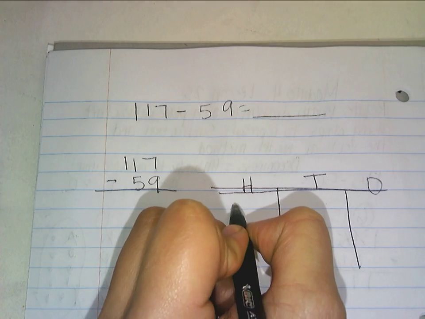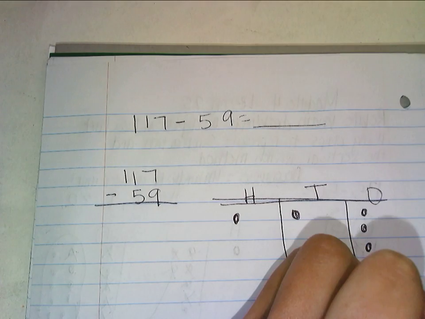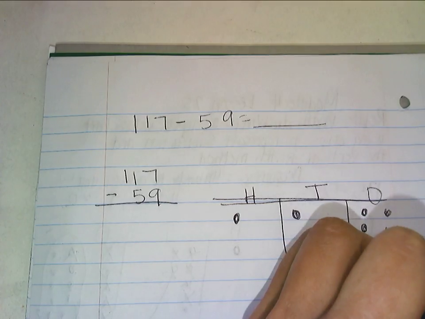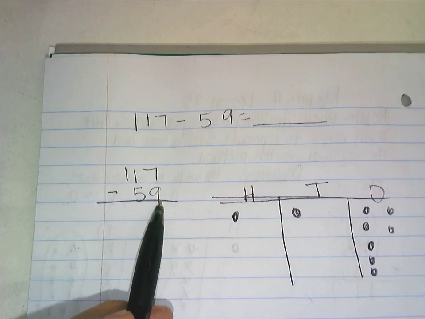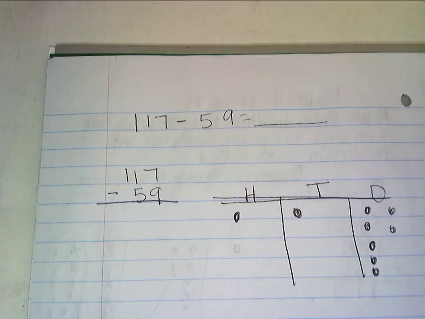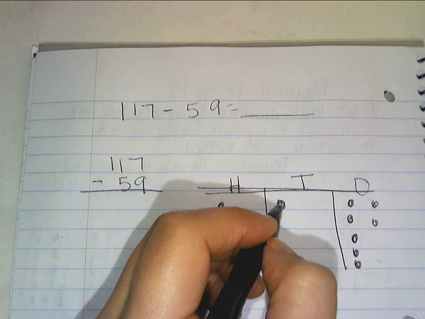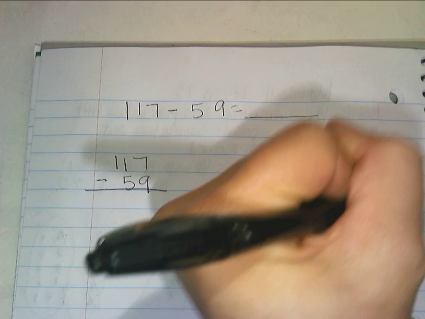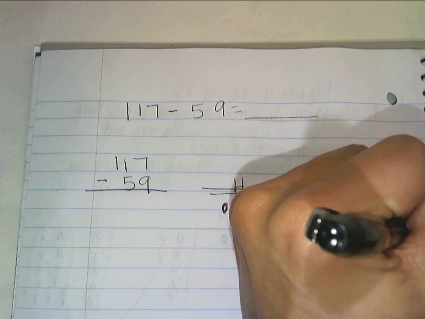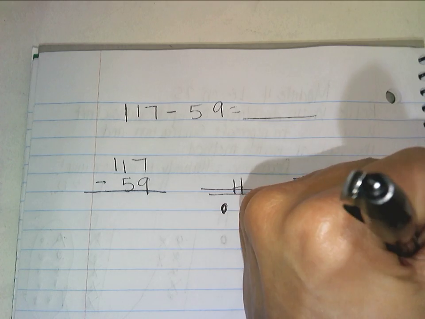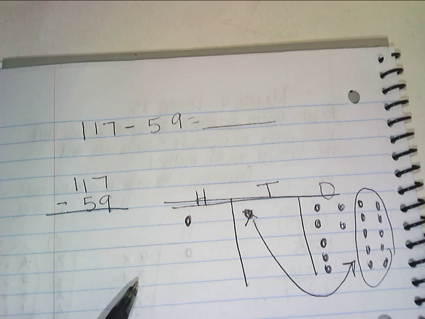Okay, so you have 100, 1 ten, 7 ones. One, two, three, four, five, six, 7. Okay, so now I subtract in the ones, tens, hundreds. So I have 7. I'm trying to subtract 9. Cannot do that. I don't have enough. You regroup 1 ten for 10 ones. 1, 2, 3, 4, 5, 6, 7, 8, 9, 10. Always checking to make sure you drew the correct amount of chips.